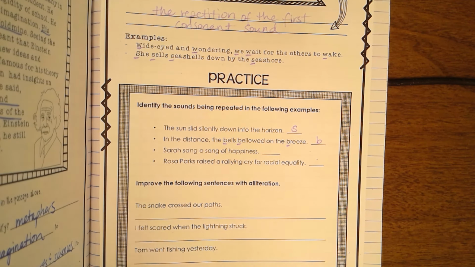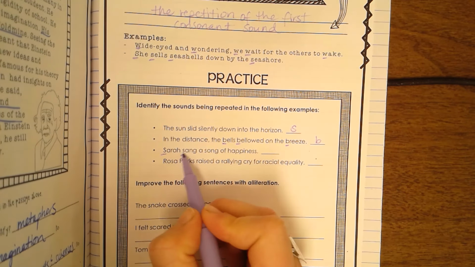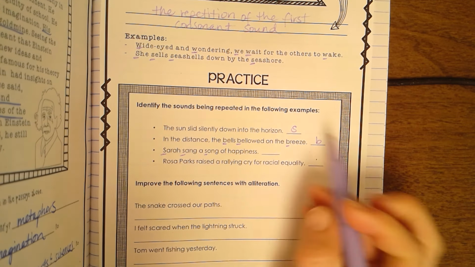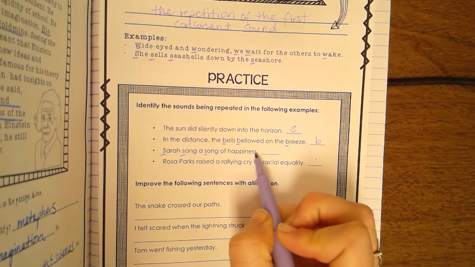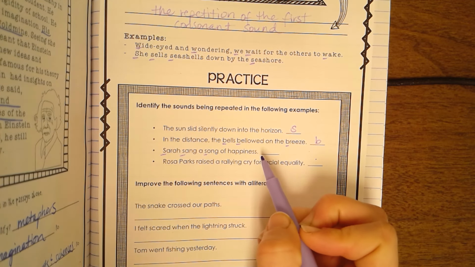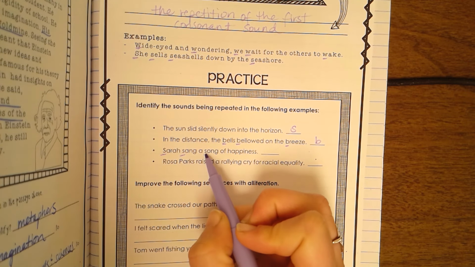The next one: Sarah sang a song of happiness. Now, what's tricky about this one is I see a lot of S's starting words here, so we can assume that the alliteration is S. But you also have S sounds in the middle or the end of a word here. That may happen, but that would not technically be included in the alliteration part. You are looking at the first letter of the word being repeated.